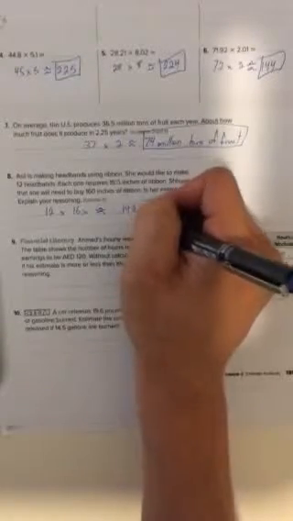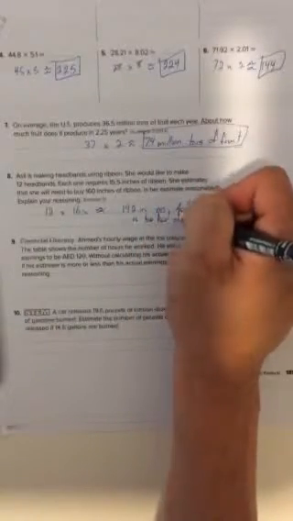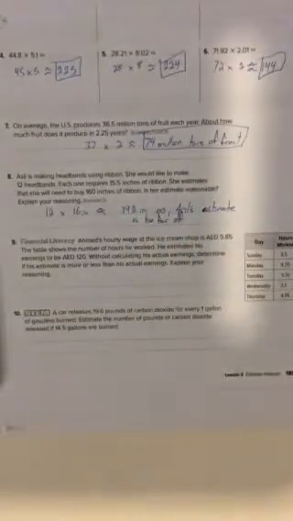Asel's estimate is too far off. It doesn't have to be exact, but it's not reasonable.